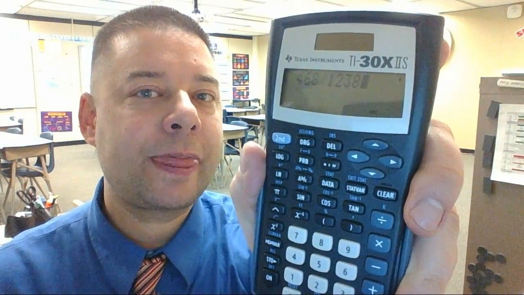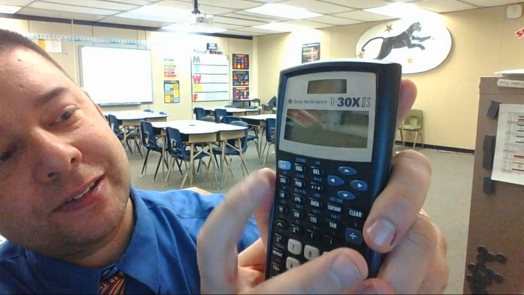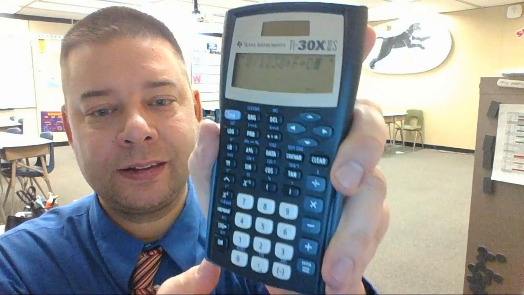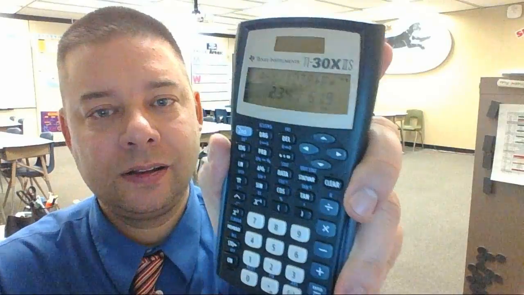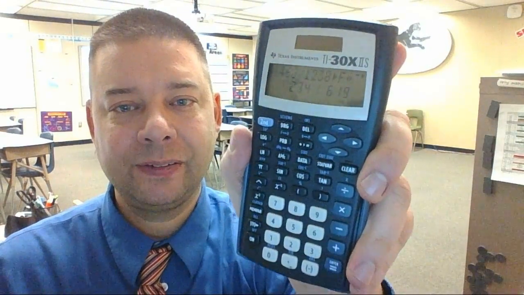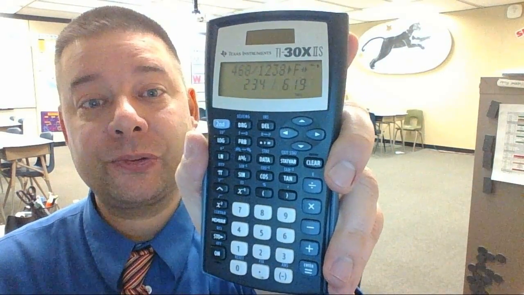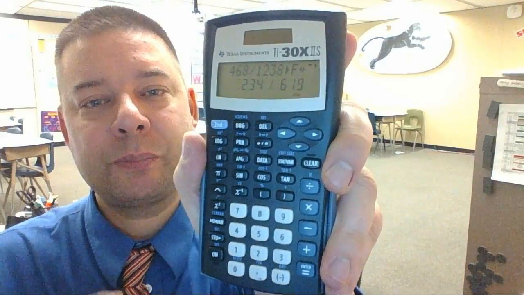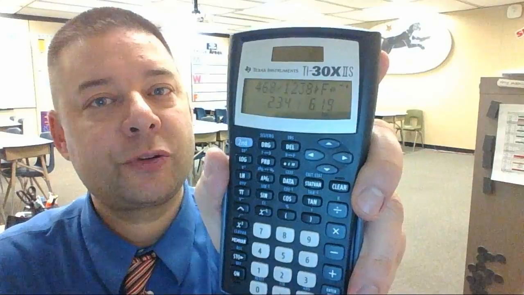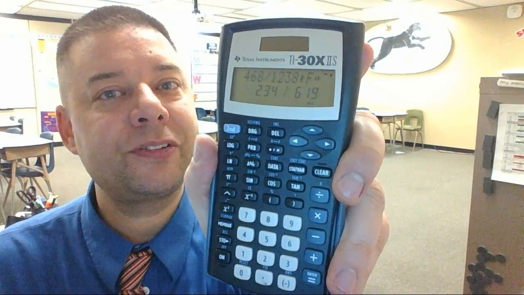And if I want to figure out what that would be as a decimal, now obviously I could divide that, or I could just use my second and then fraction to decimal button. Okay, and there I've clicked it. I'm going to hit enter. And there it is. There it is, written as a fraction, but reduced. All right, so basically both of these numbers, 468 and 1,238, are divisible by 2 and 2 alone. So it reduced it down for me in my simplest form.